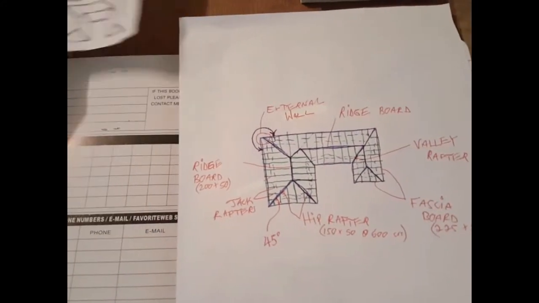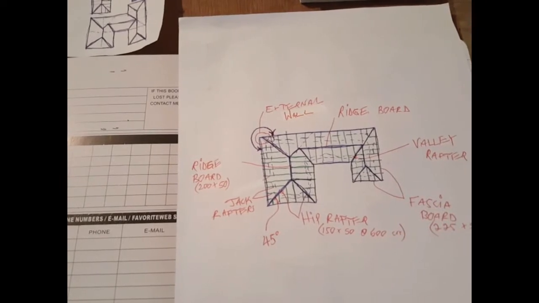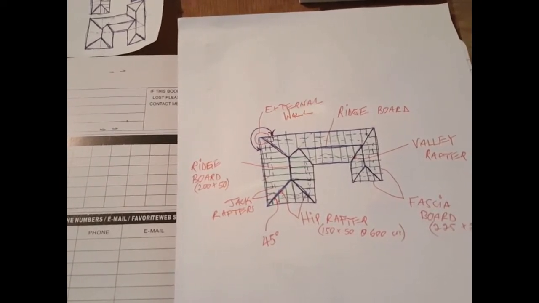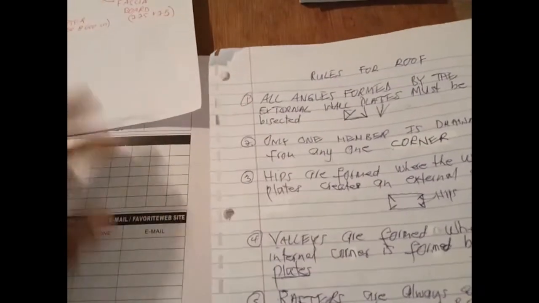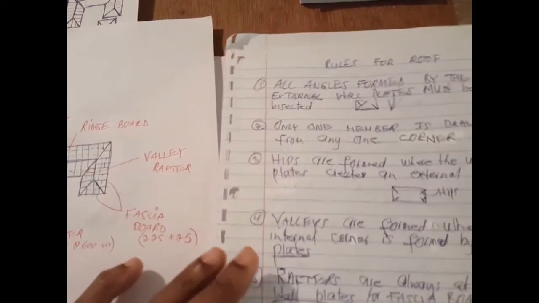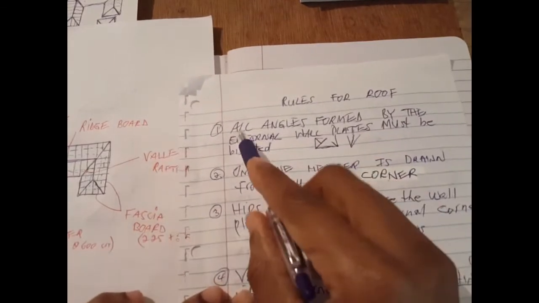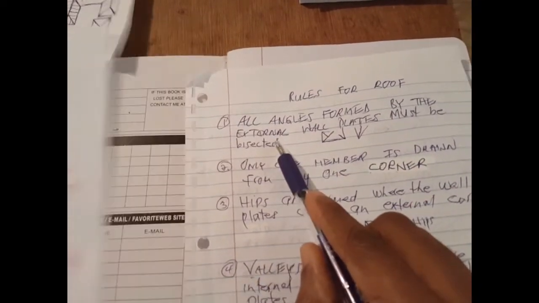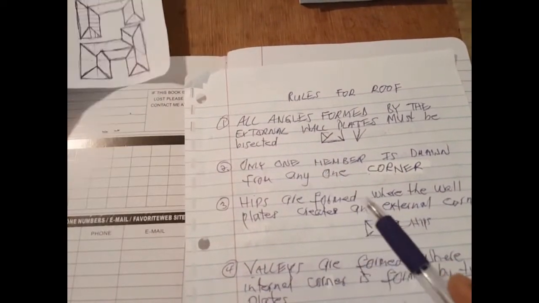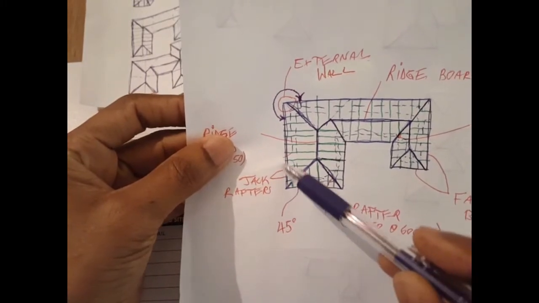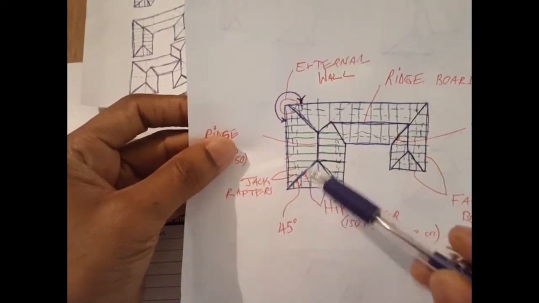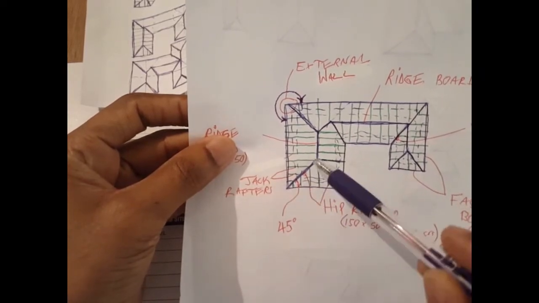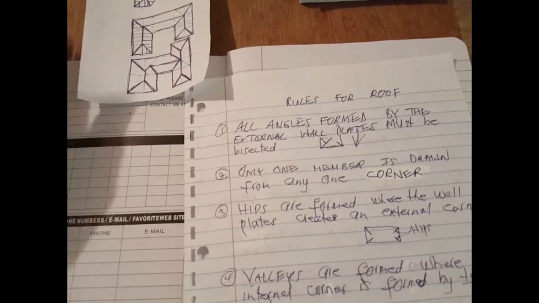For us to fully understand a roof and be able to generate any roof from any shape of wall outline, it's important that we understand some rules or guidelines. Some of these guidelines are, one, all angles formed by the external wall plate must be bisected. Very important. What do we mean by that? Say here is a rafter, and the angle that is formed here must be bisected. If it's a 90-degree angle, we typically draw it at 45.